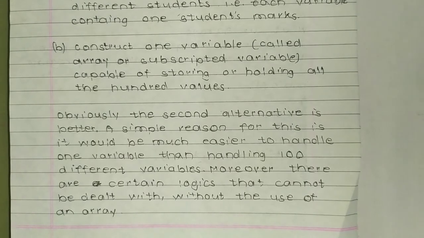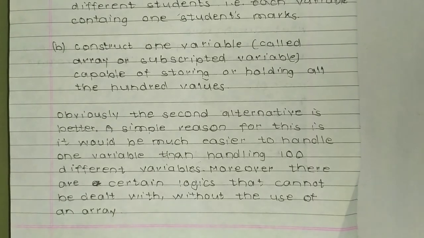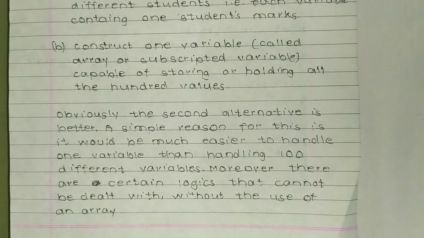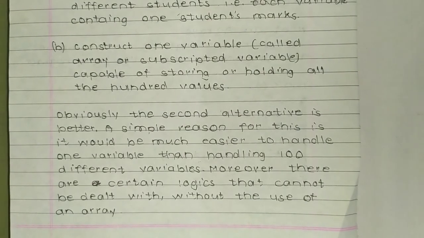Handling 100 different variables is difficult because the program will become lengthy. Moreover, there are certain logics that cannot be dealt with without use of an array. So using a single variable is easy as compared to storing that data in 100 different variables, and there are some logics in which array is compulsory.